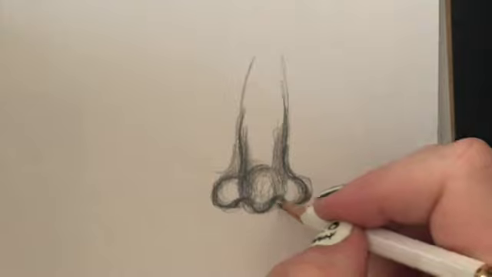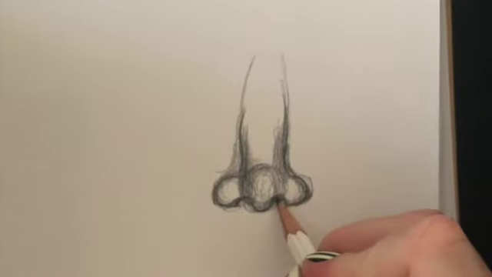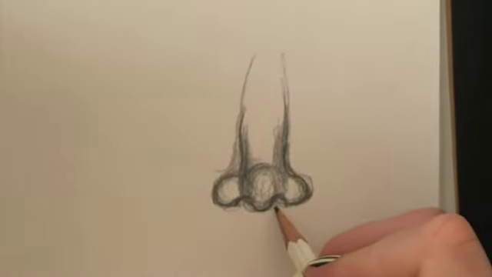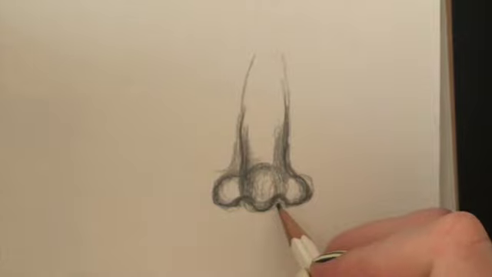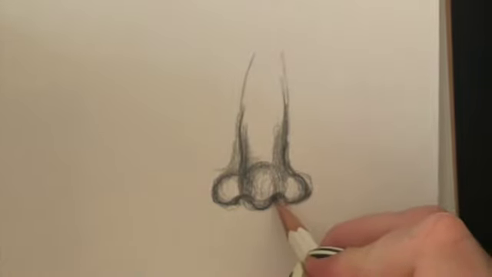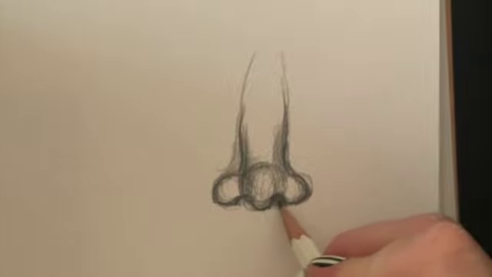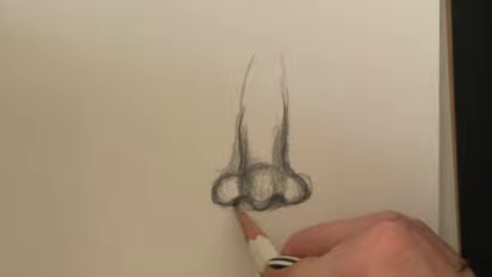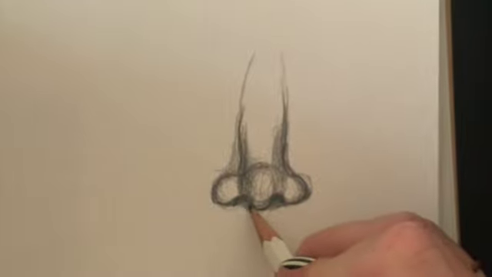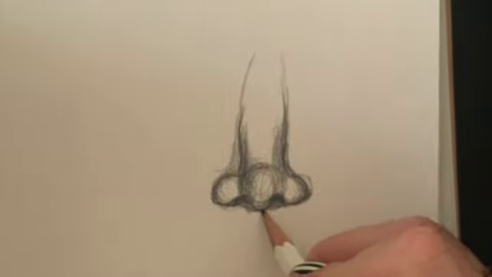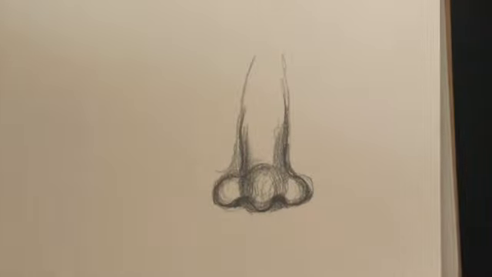Talking about the inside of the nostrils, again, think of what's actually happening. It's skin folding, so it's not just solid black as many people draw. It's going to be pretty dark inside where the tightest fold is, but then it's going to gracefully gradate that color out. And depending on how much light there is, you'll have a bit more dark, etc.